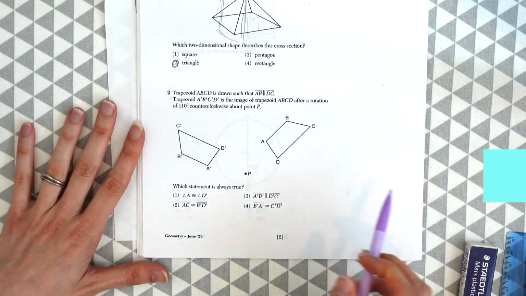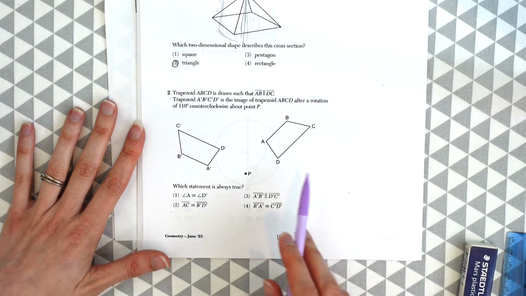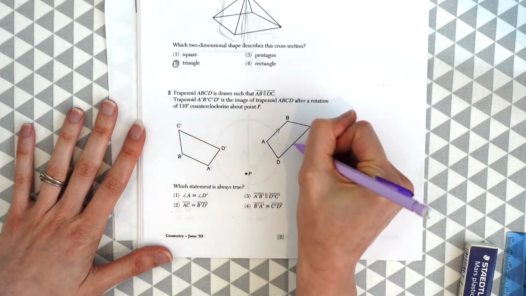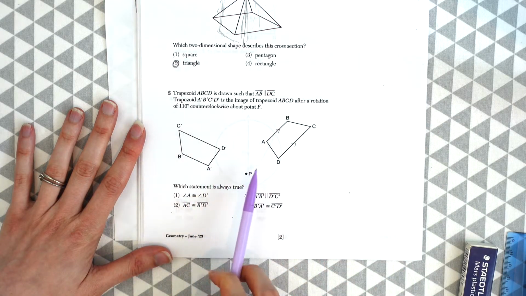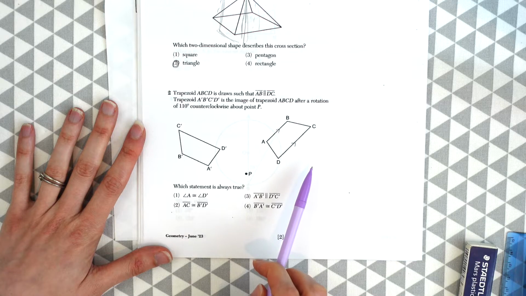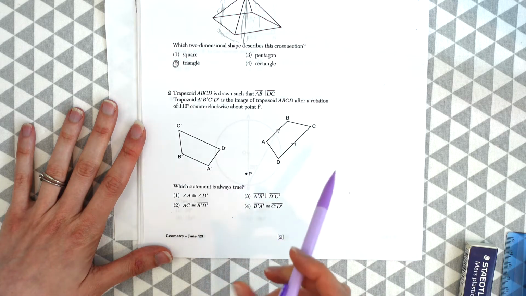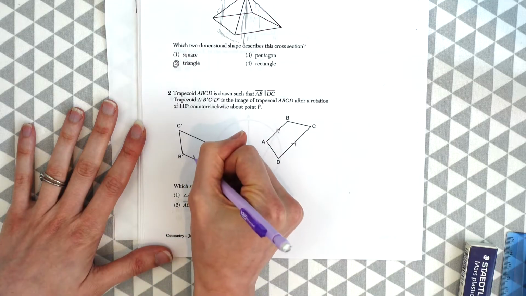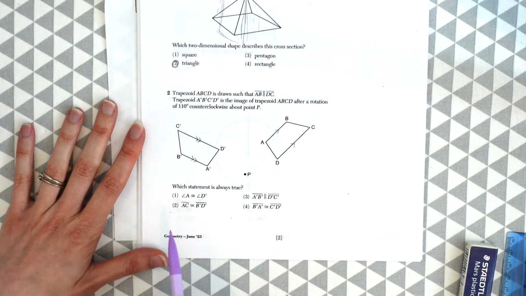Question 2. Trapezoid ABCD is drawn such that AB is parallel to DC. Trapezoid A'B'C'D' is the image of trapezoid ABCD after a rotation of 110 degrees counterclockwise about point P. So that means that these are also going to be parallel. Which statement is always true?